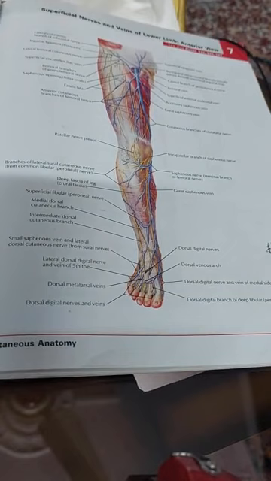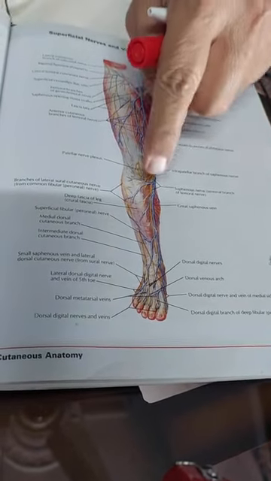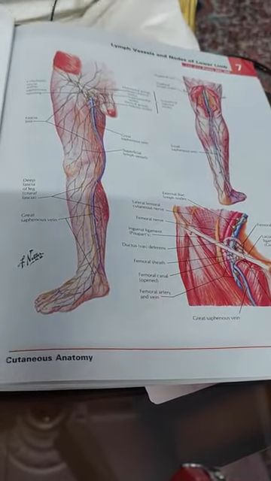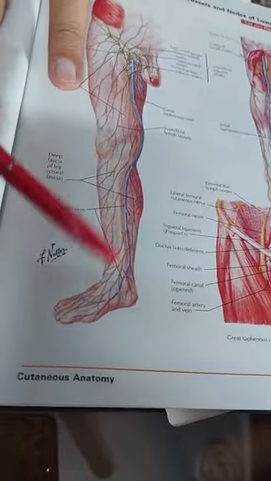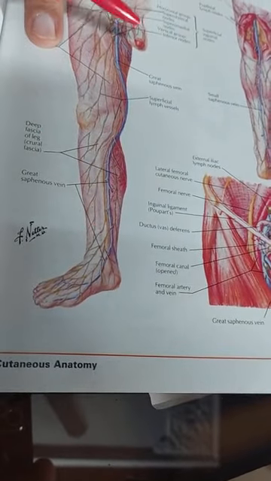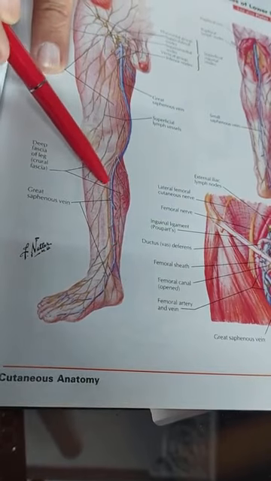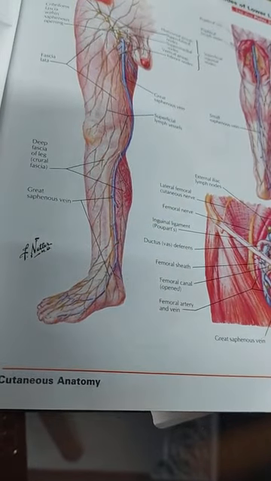And also note the point that the great saphenous vein is connected to the deep veins. You can see over here, along its course, it is connected by these perforator veins to the deep veins.